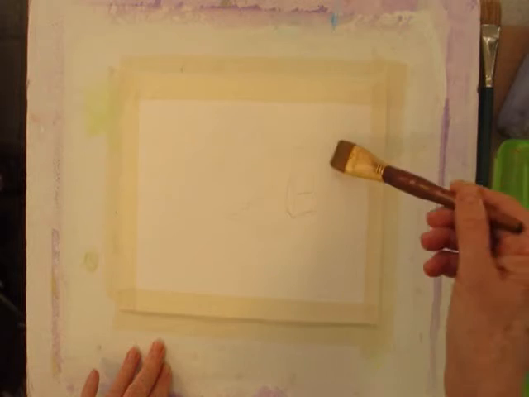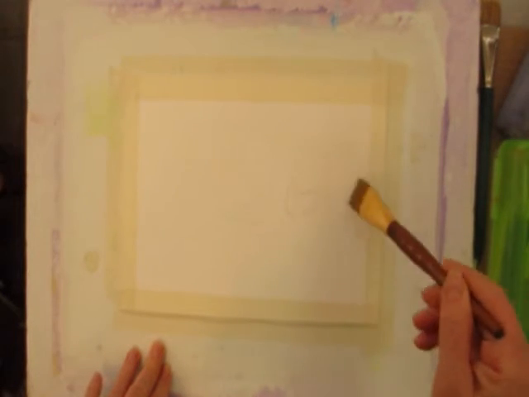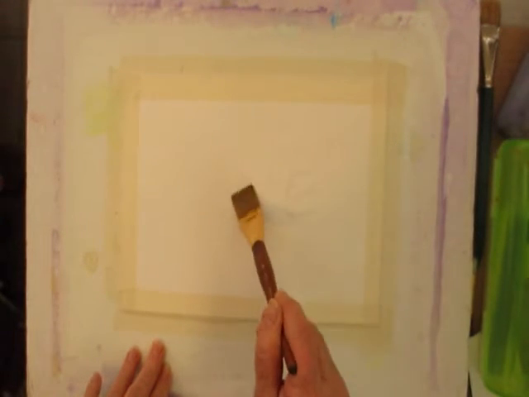I'm using a mixture of cobalt and ultramarine, maybe with a little Prussian blue thrown in.